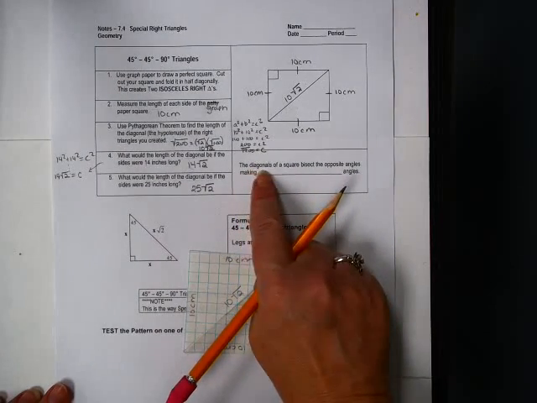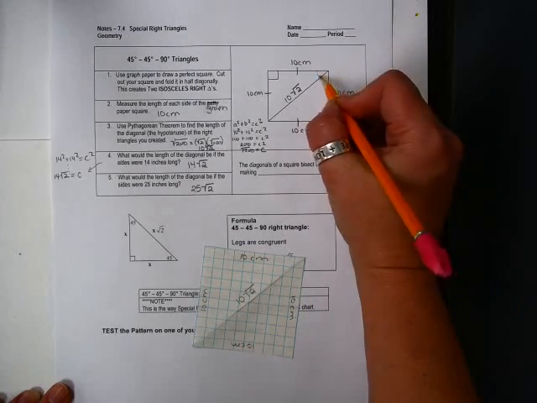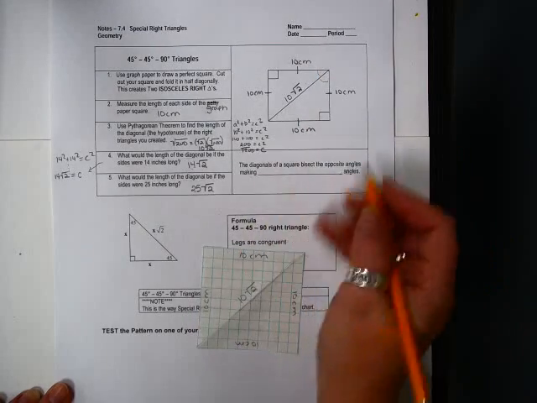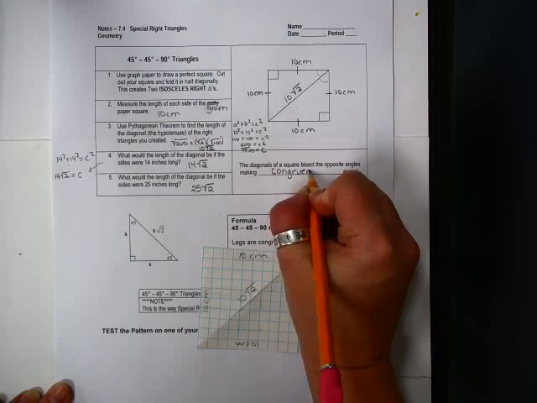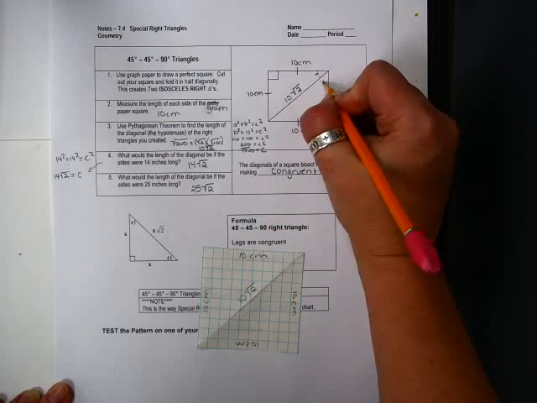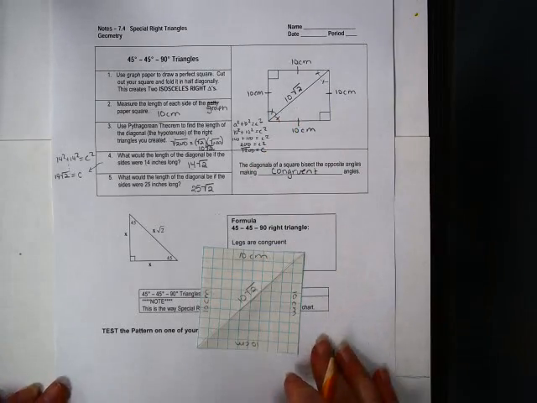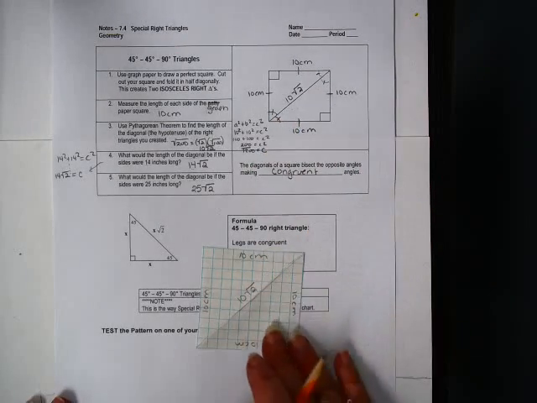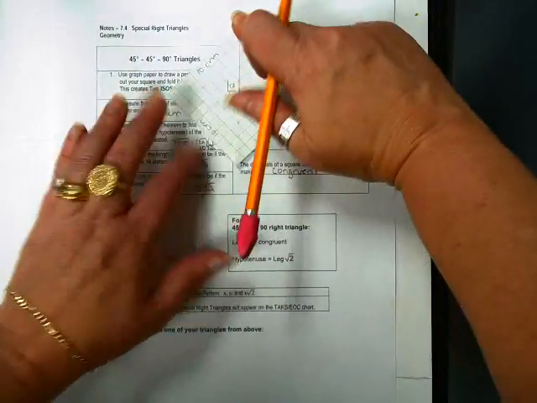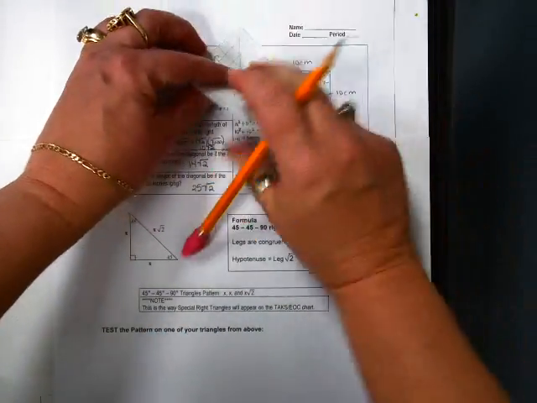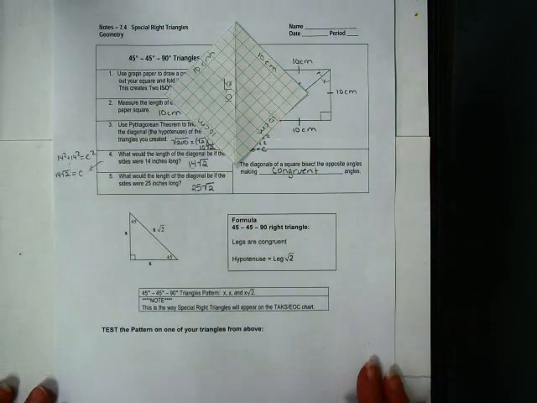Okay, so the diagonals of the square bisect the opposite angles, making congruent angles. So that one's congruent to that one, and that one's congruent to that one. That's another fact that you know. You're going to want to take tape and tape it here, because I will be looking for your graph paper as part of your notes, as part of your grade.